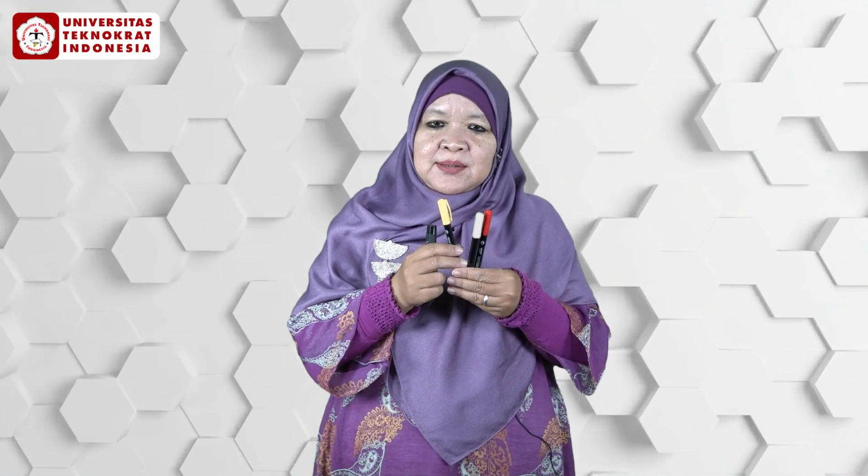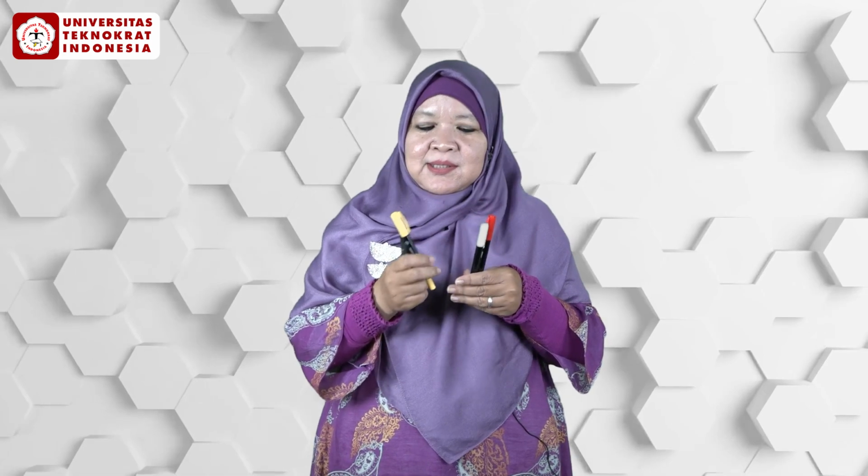The yellow one, I give the name adjective clause baby. The green one, I gave the name adverb clause baby. And the red one, I gave the name noun clause baby.